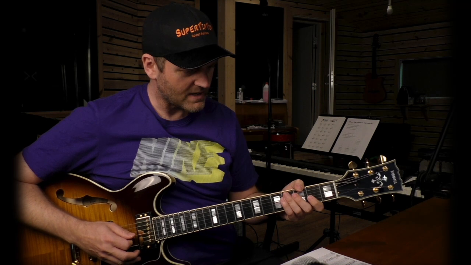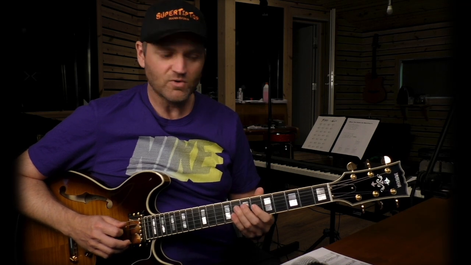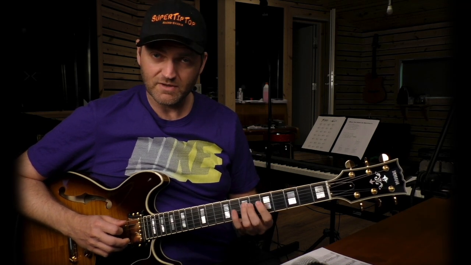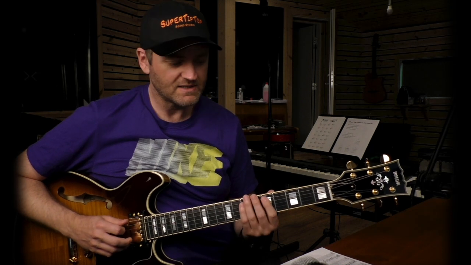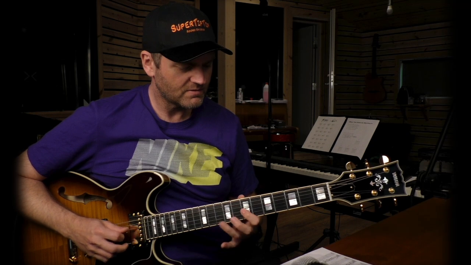Example number 4B. This is the one where we have the flat 5 resolving to a natural 5 and the flat 3rd is not resolving in this case. Same thing up an octave.